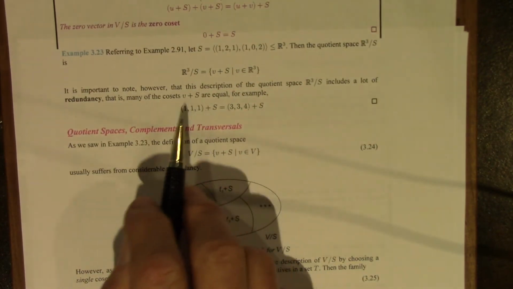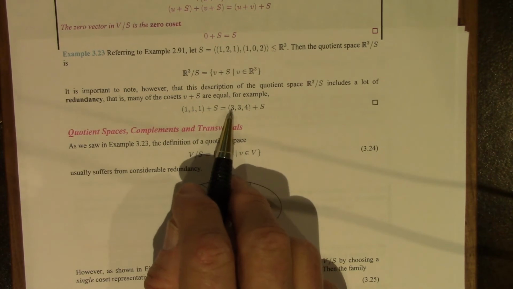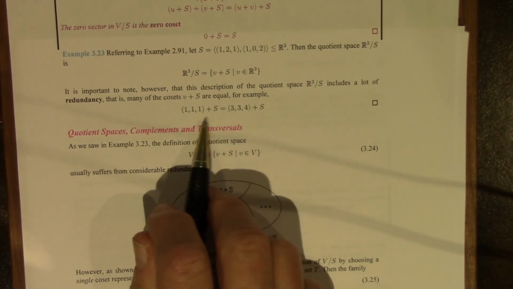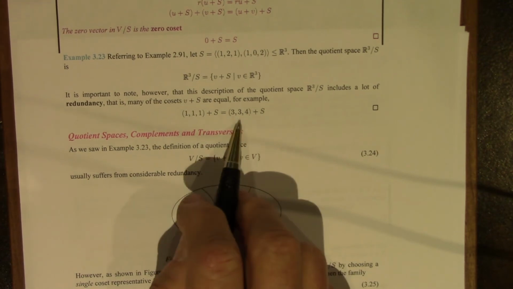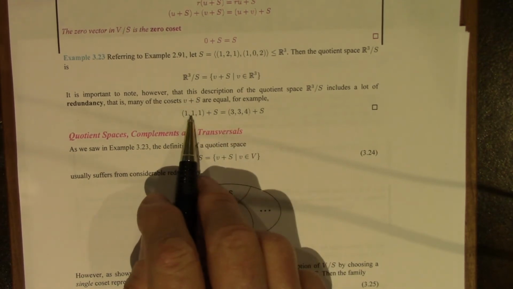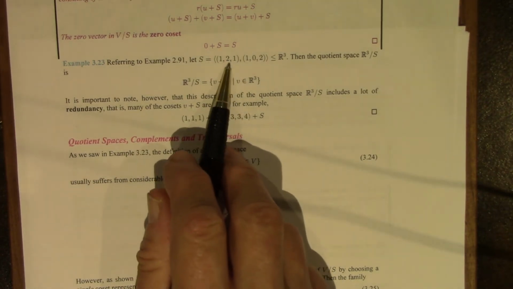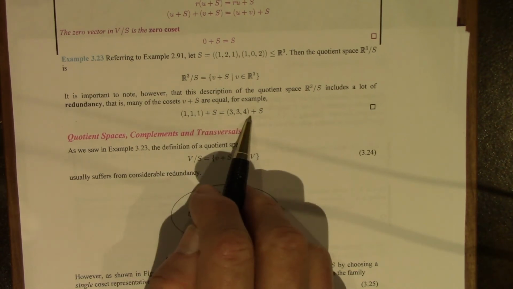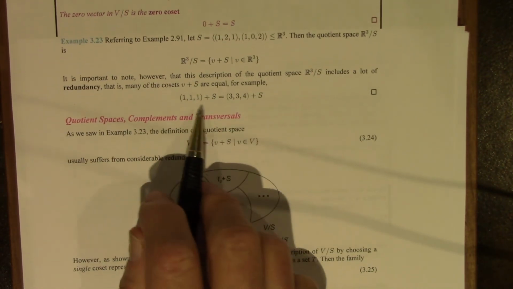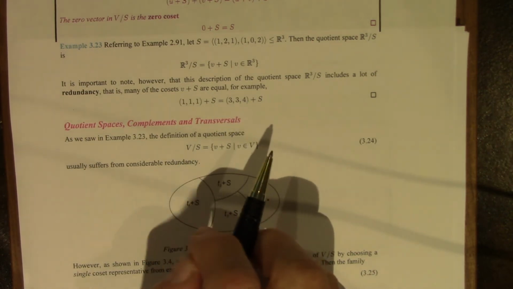For example, 111 plus S is the same coset as 334 plus S. It certainly doesn't look like it when you just stare at this. But if you subtract these two vectors, you will get a member of S. And so these are in fact the same coset. This is where the trickiness comes in working with cosets.